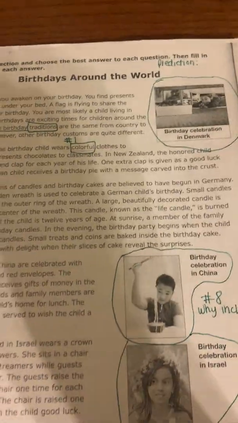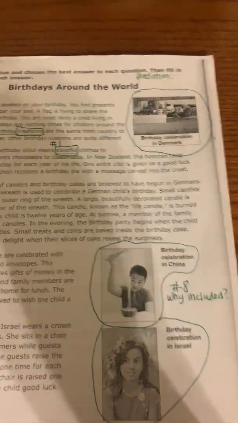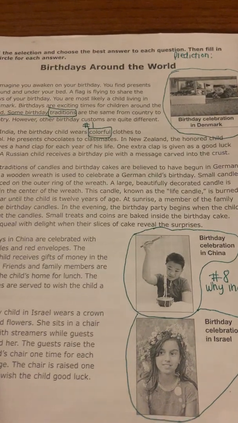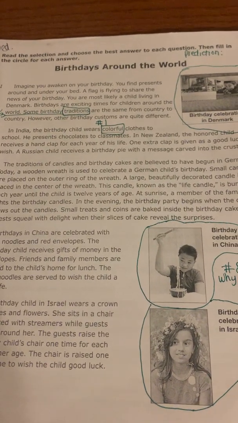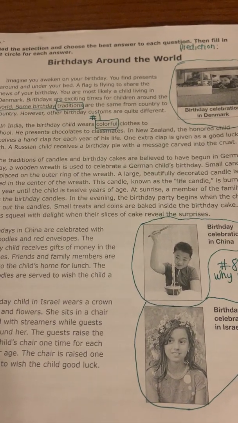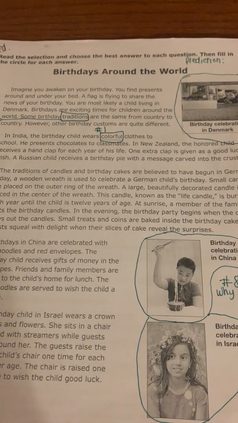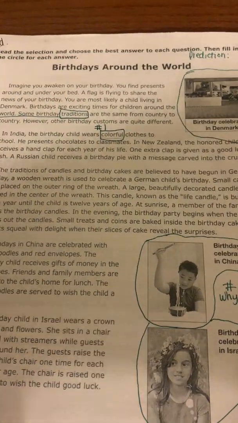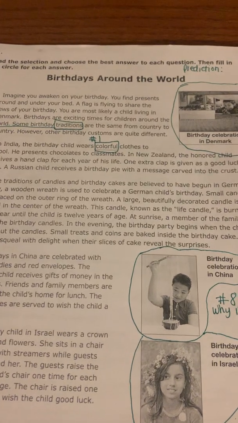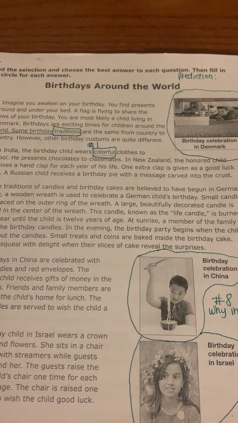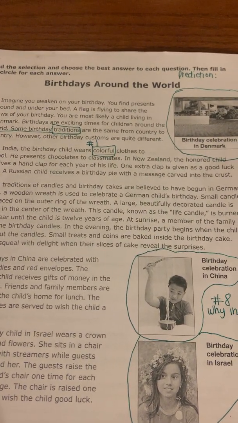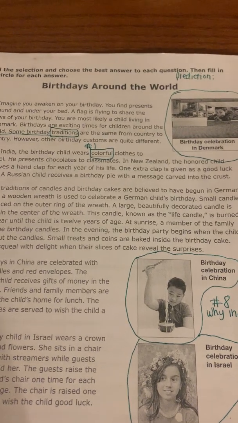Okay, good morning or good afternoon, depending on when you are doing this passage. This is the one that you need to get out for today, Wednesday. It is called Birthdays Around the World. So, very quickly, I have already done some of the strategies that I'm expecting for you to do just to kind of get ready to read.